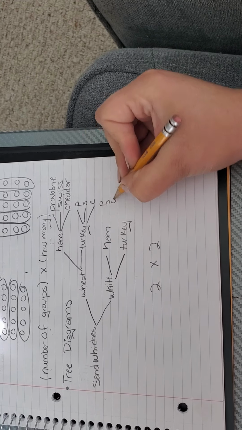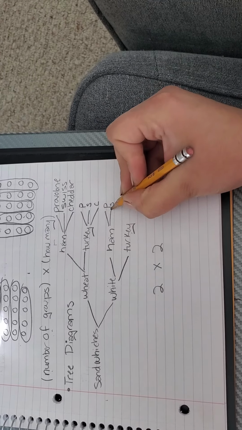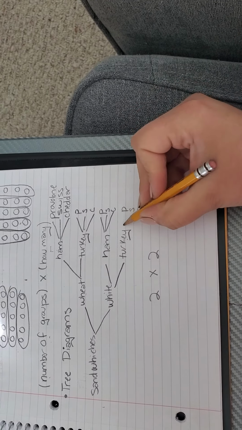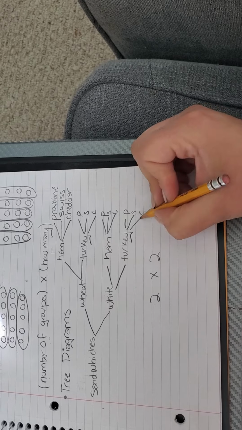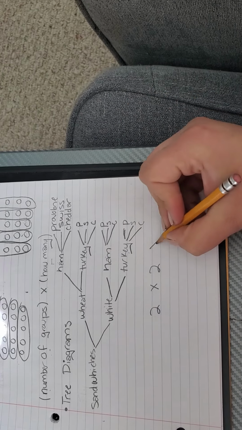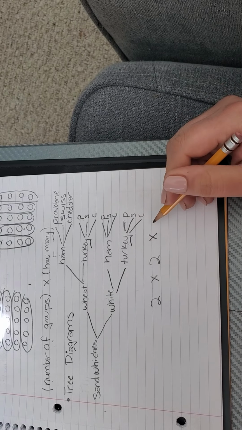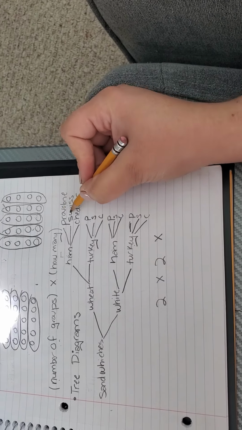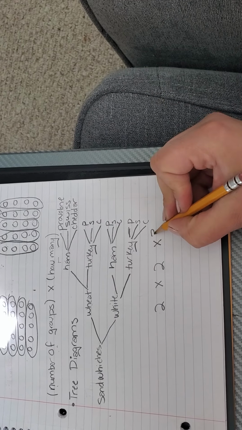Provolone, Swiss, cheddar would be 3 options for ham and white bread. Provolone, Swiss, cheddar would be options for turkey. So see, we're branching out here more. And then our multiplication method here would be times 3.